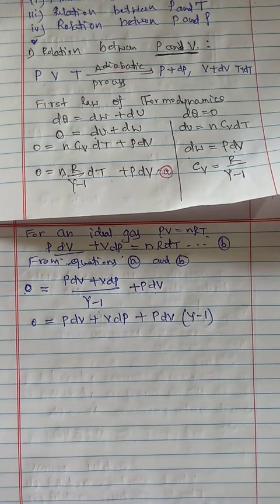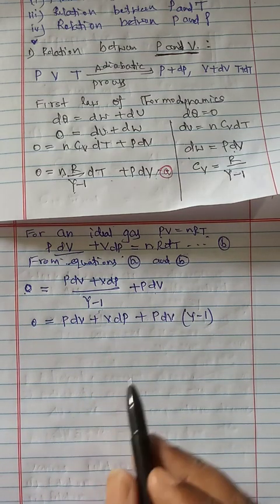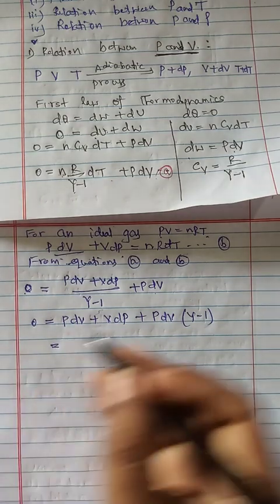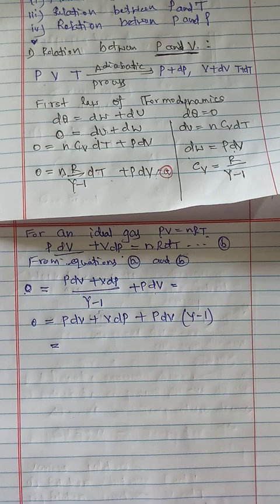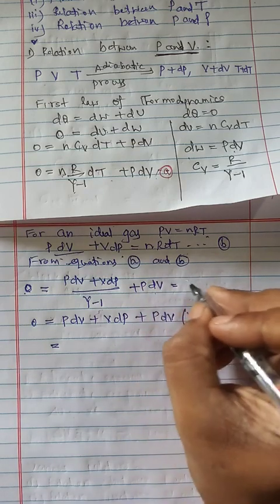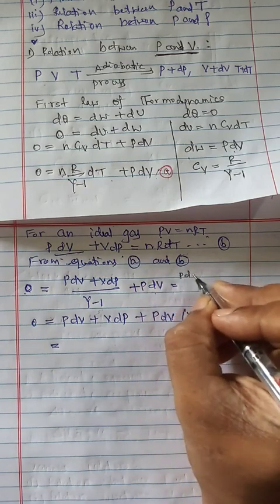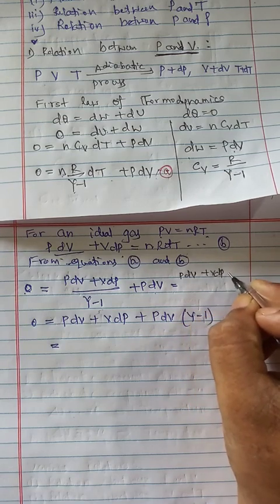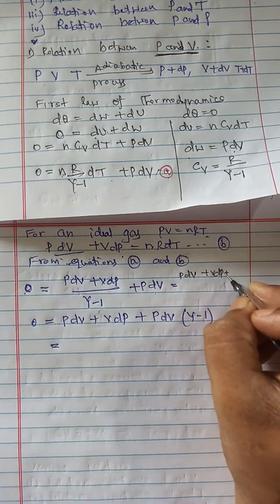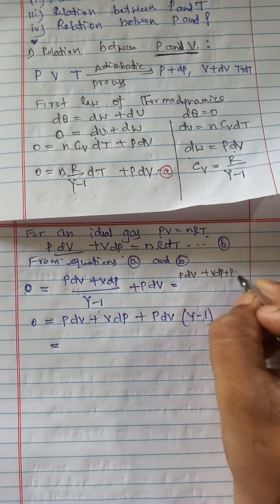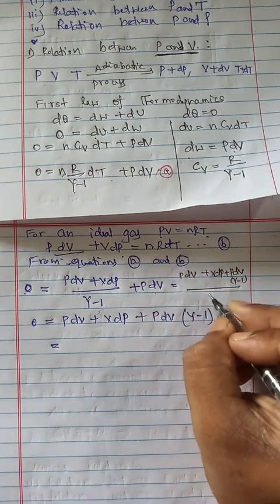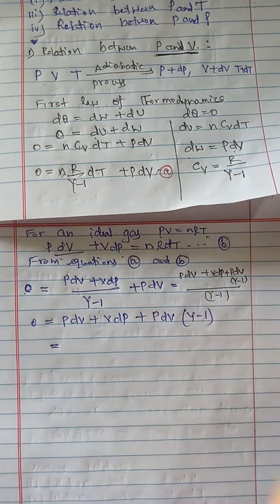You know how to simplify, so I will not say that again. After simplifying, or if you want me to write all the steps, I will write it, no problem: 0 is equal to PdV plus VdP plus PdV into gamma minus 1, whole divided by gamma minus 1.